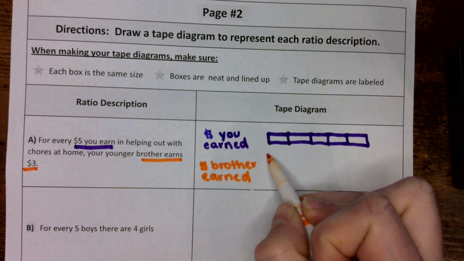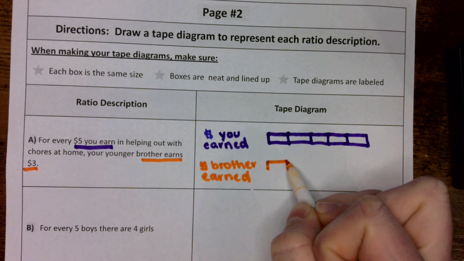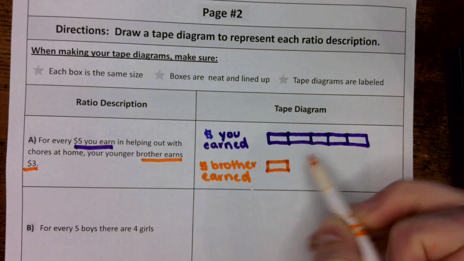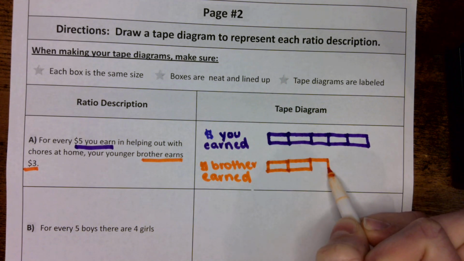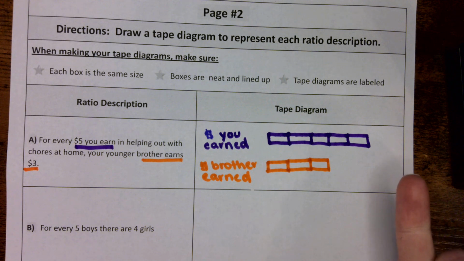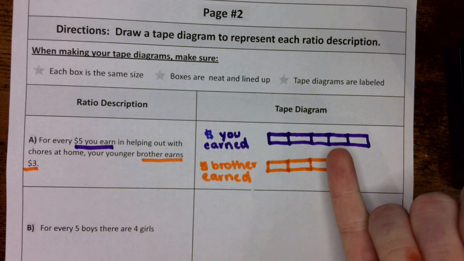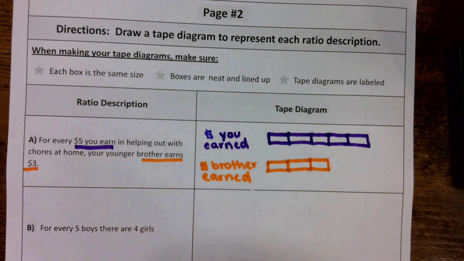So I'm going to start right beneath where I started in the tape diagram at the top. I'm going to do my best to make sure every single box is the exact same size. All right, and this is a way we can represent a ratio of 5 to 3. And this tape diagram is helpful because I can see that you earned 2 more dollars. 5 is 2 more than 3.